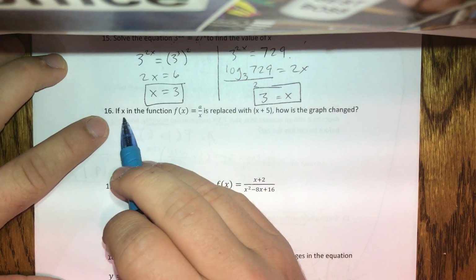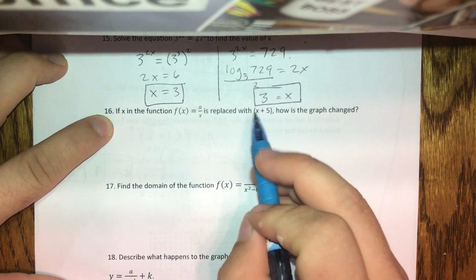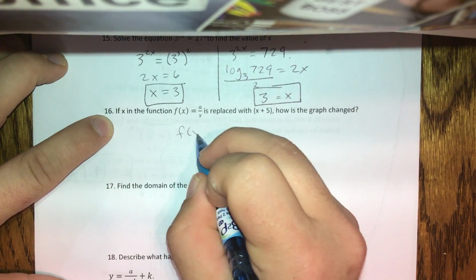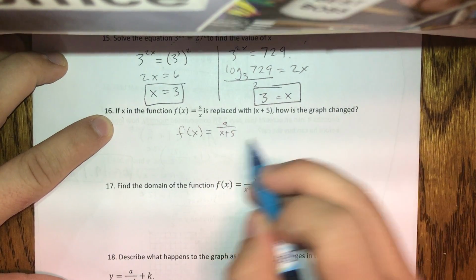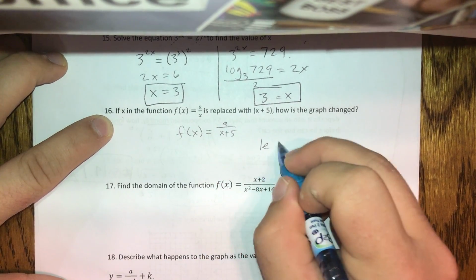Number 16, it says if x is replaced with x plus 5, so this whole thing's going in there, which means it looks like this. How's the graph changed? Well, it's attached to the x-axis, so it's going to go left 5.